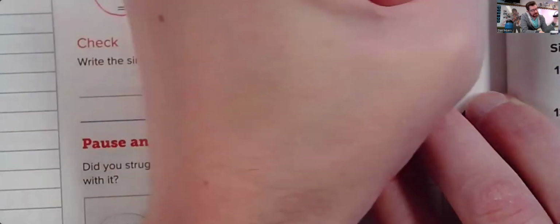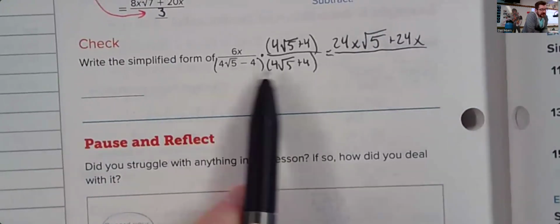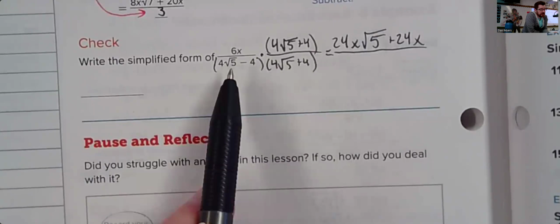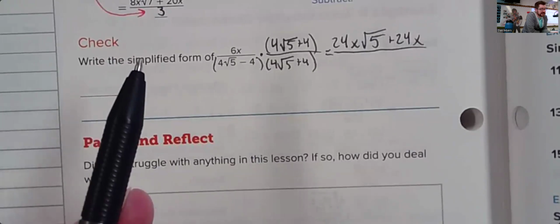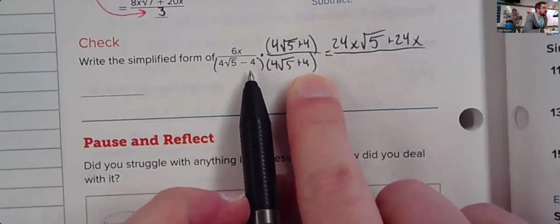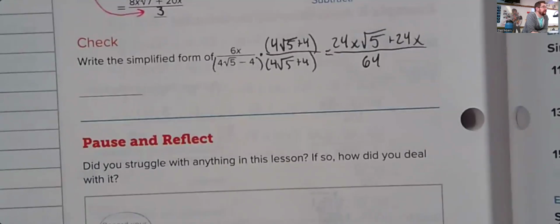Okay, divided by. Now, let's see if we can do this in one step. That'd be kind of nice, because then we wouldn't have to use 4 or 5 different lines here. 4 root 5 times 4 root 5. So square that. What's 4 times 4? 16. Root 5 times root 5, they cancel, so it's 5. All right. What is 16 times 5? 80. Okay. What is negative 4 times 4? What is 80 minus 16? 64. So the denominator no longer has a radical.